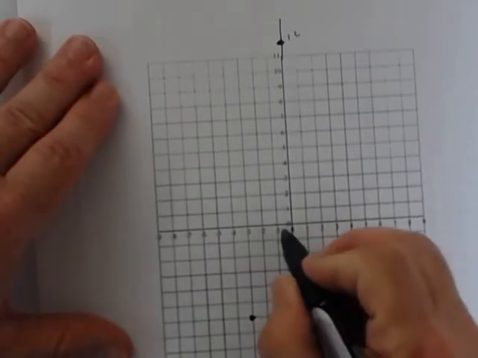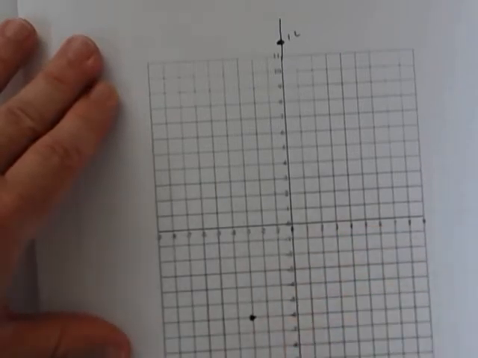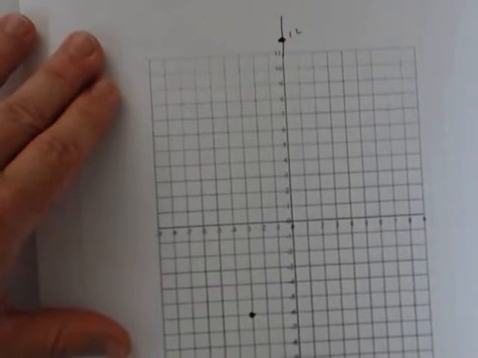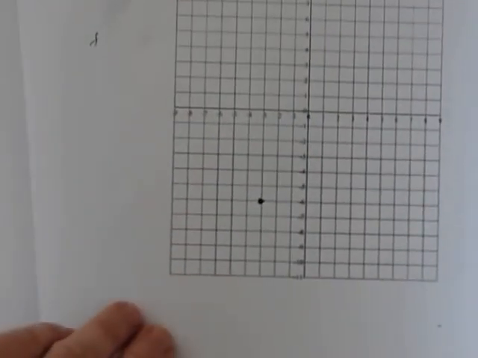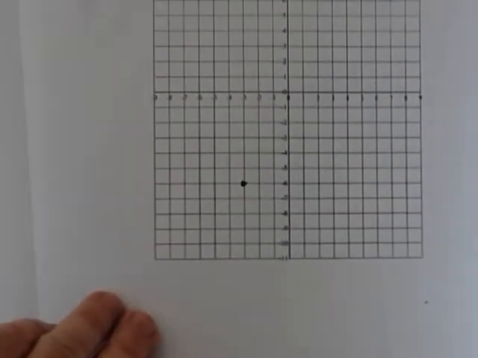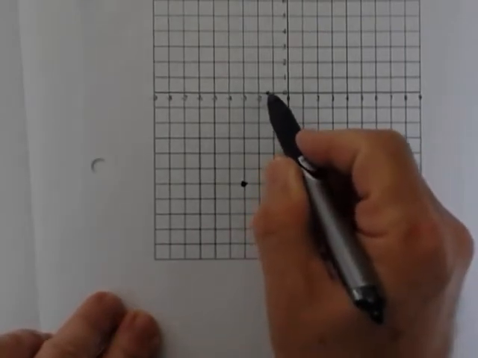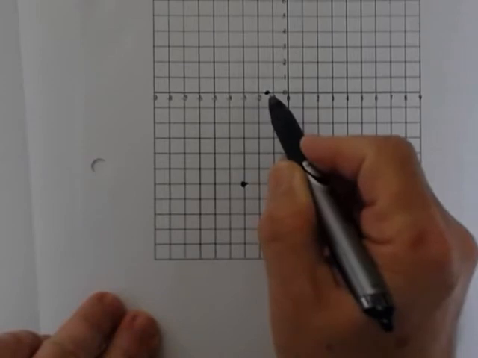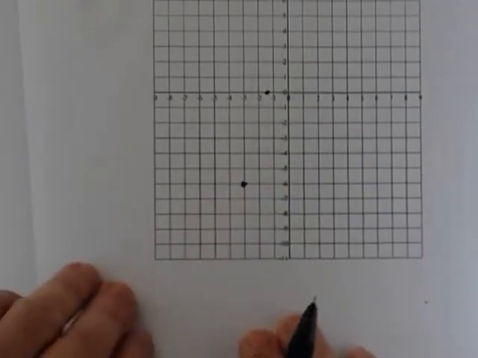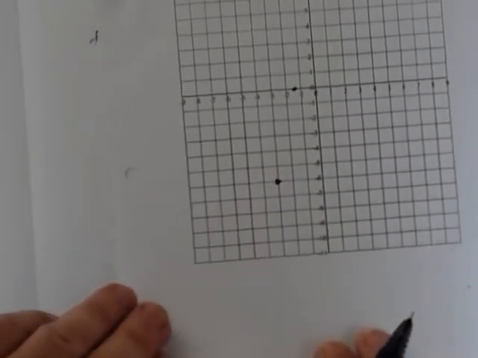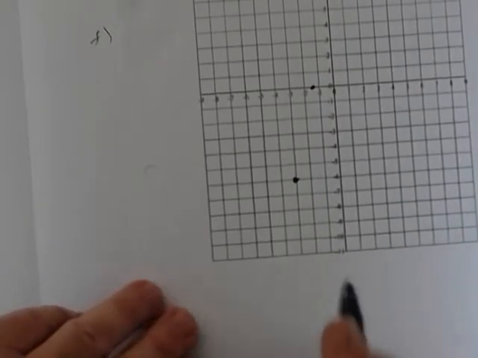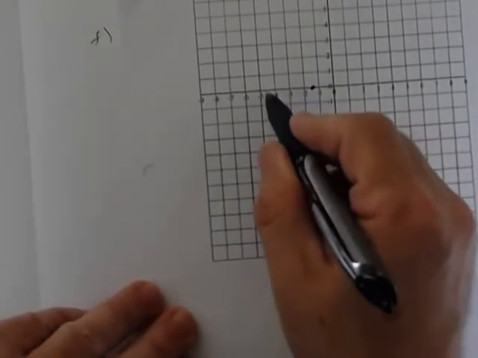Okay, -1.3. Be careful when you estimate it. So -1.3, you agree is about here? Right? Yeah. Okay, what was the other one? -4.7. So that's about here.